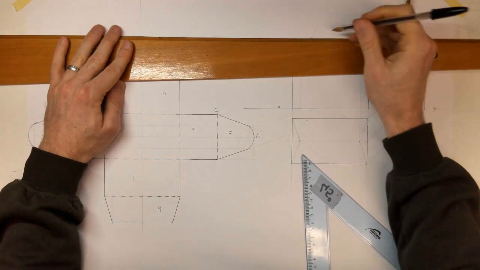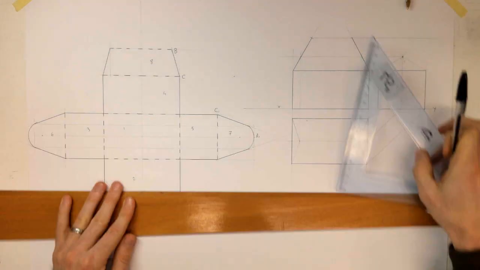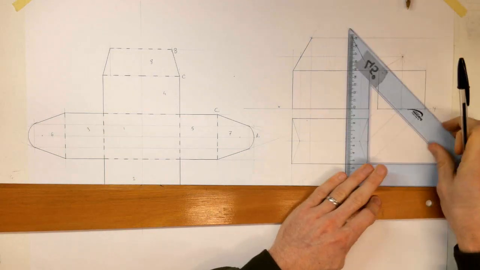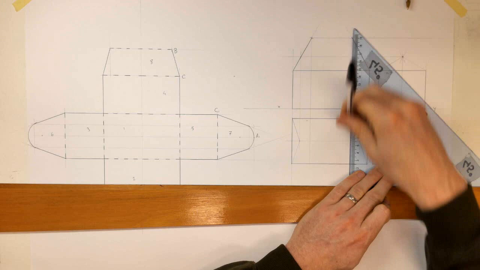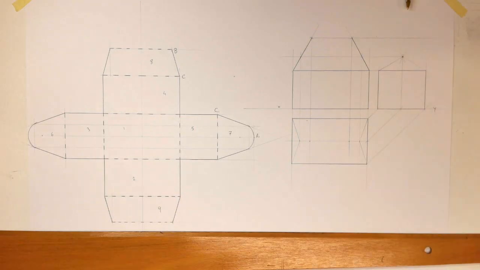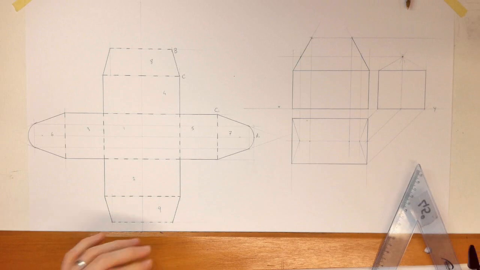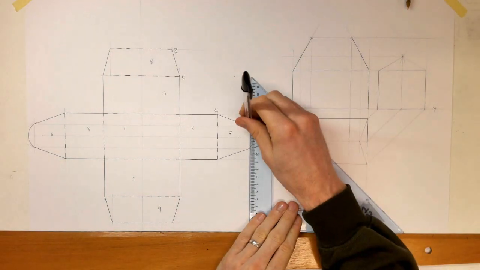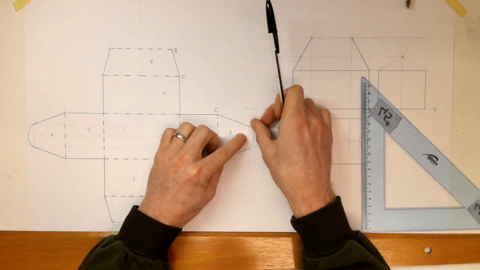So check that across, check that down through the end at those points. That's a point there and there. Okay, I also have a curve at the top of that.